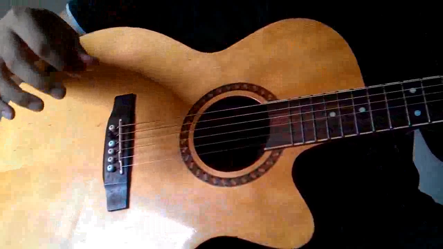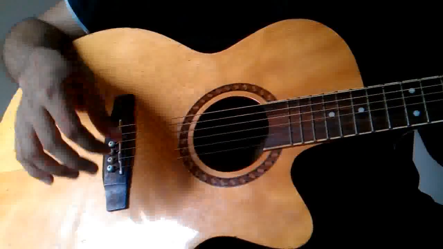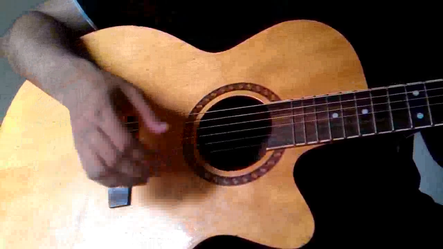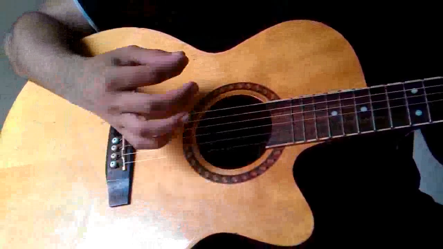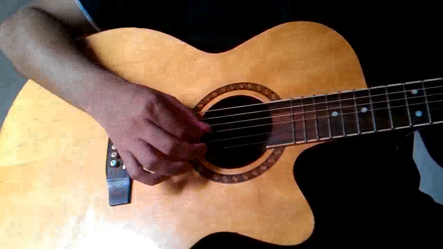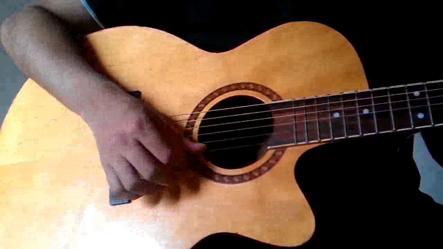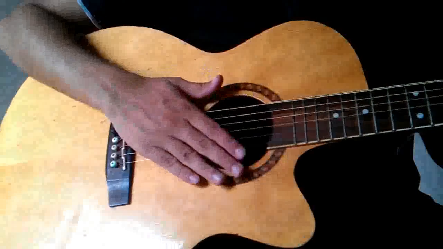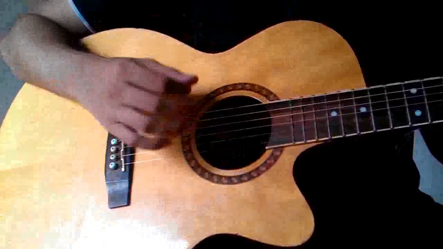Now let's proceed to producing some sounds from the guitar. Sound is produced by plucking strings. For example, try plucking some strings on your guitar using your right hand finger or thumb, like this. Or using your thumb. Next, we'll try to fret a string and pluck.